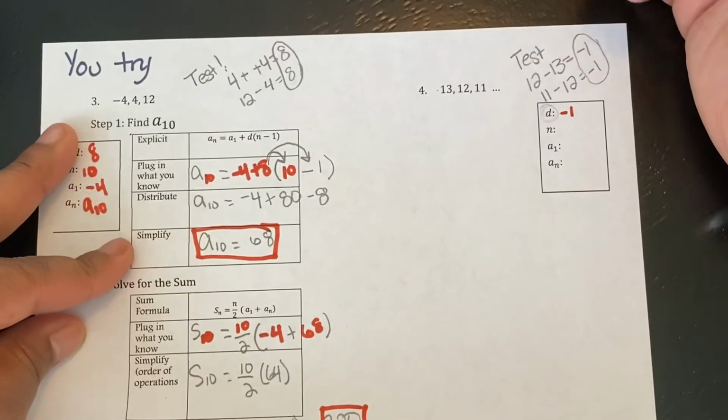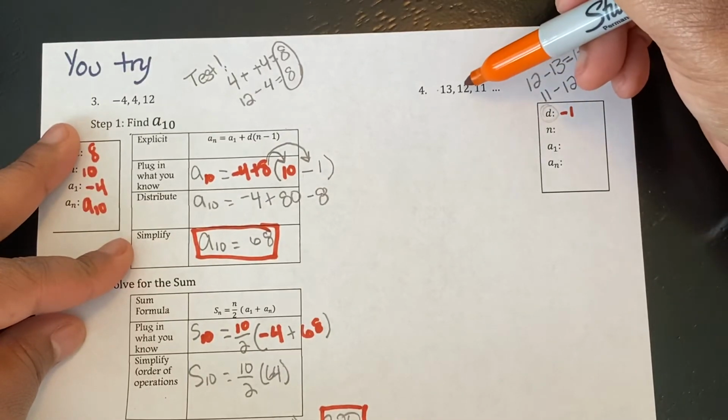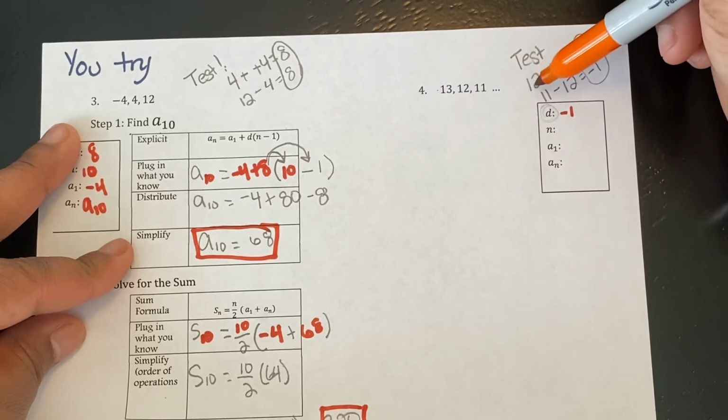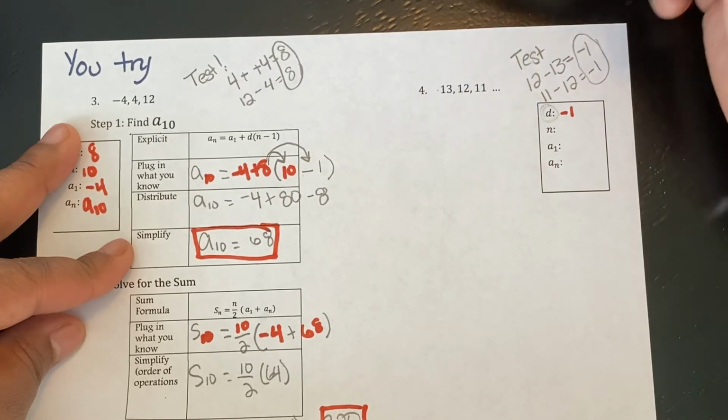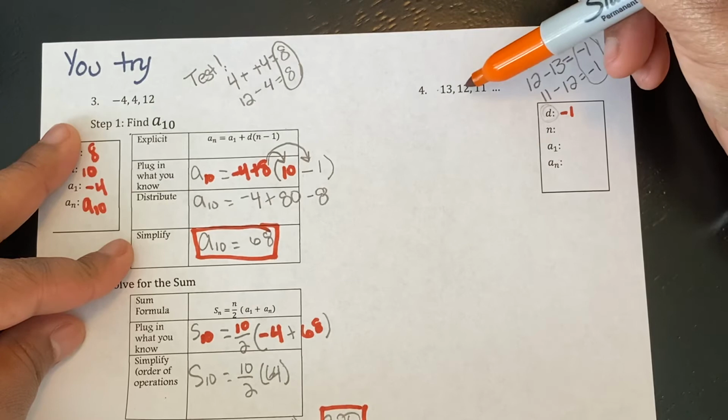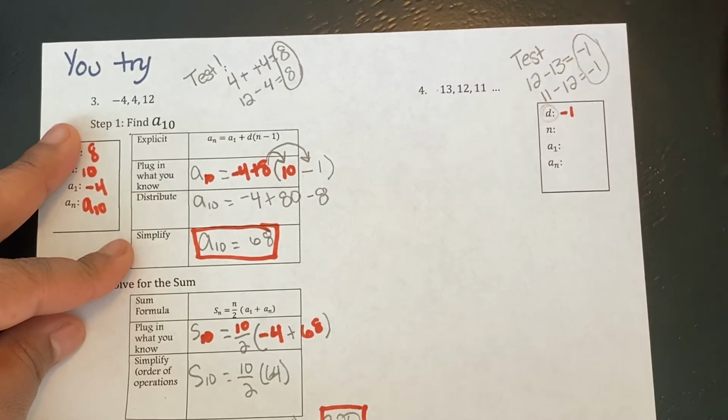Oops. Sorry if you guys can see that. So what I did for my test: I did my second number minus my first number, so 12 minus 13 gave me -1. And then I did my third number minus my second number, which is 11 minus 12 equals -1.